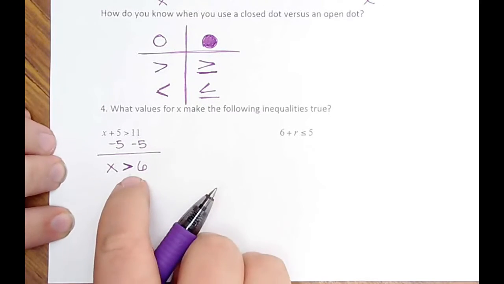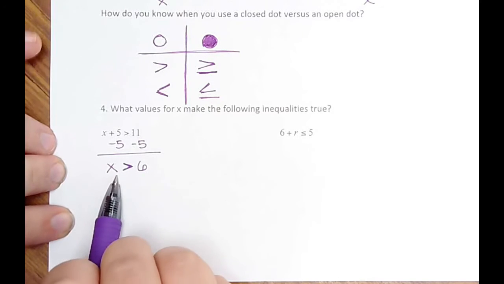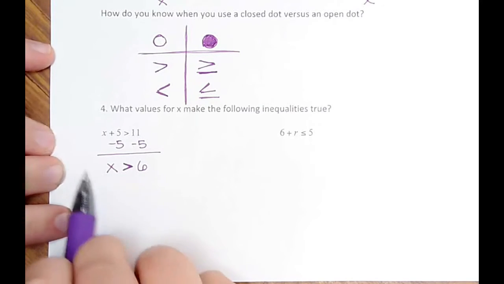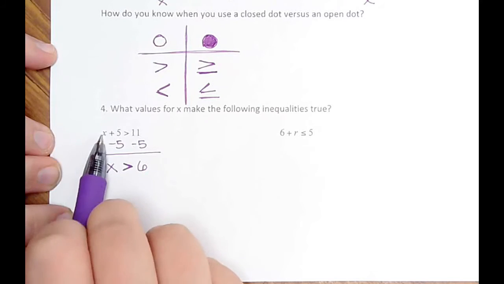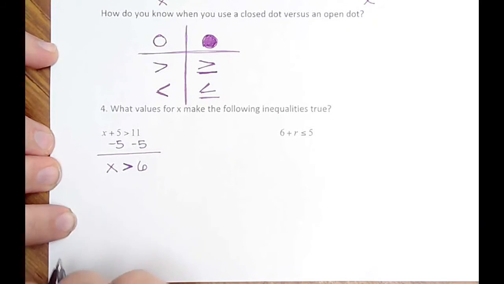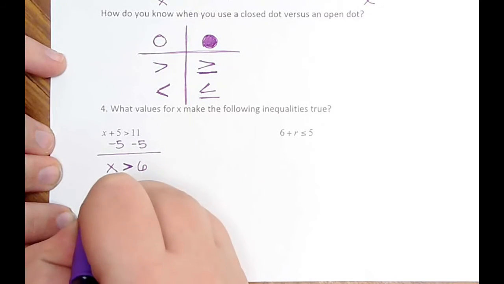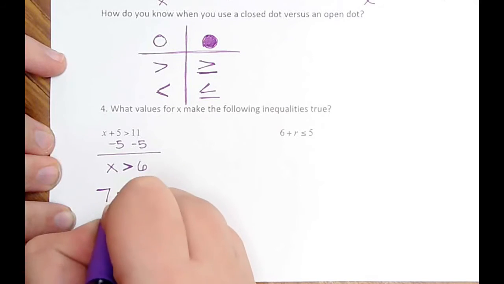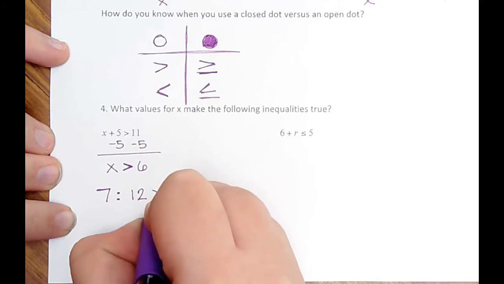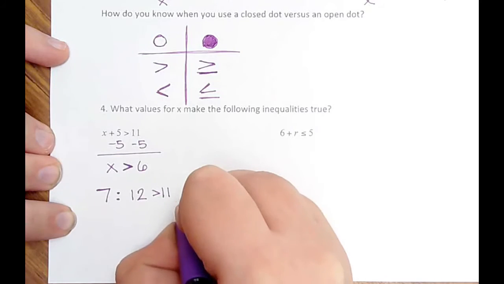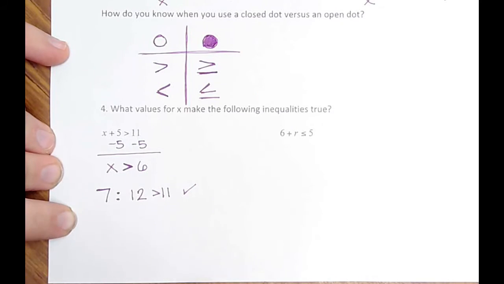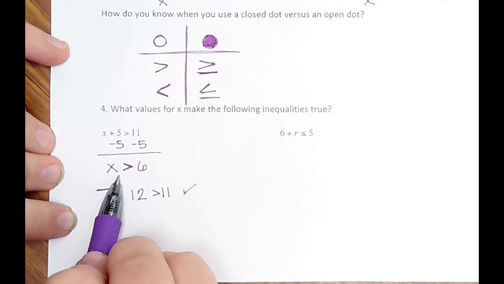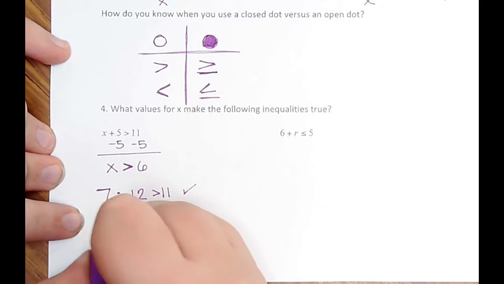Well, let's check that. If I plug a 7 in for x, I get 7 plus 5 is greater than 11. Is 12 greater than 11? So when I plug in 7, I get 12 is greater than 11. Is this true? Does it work? Yes. If I plug in a value less than 6, let's plug in 5.